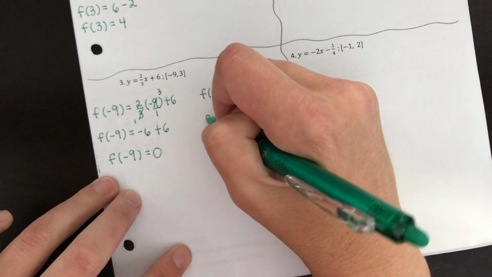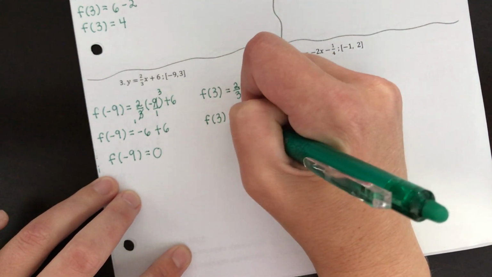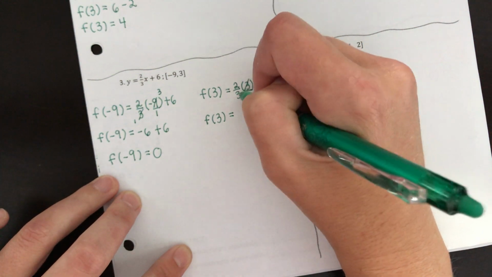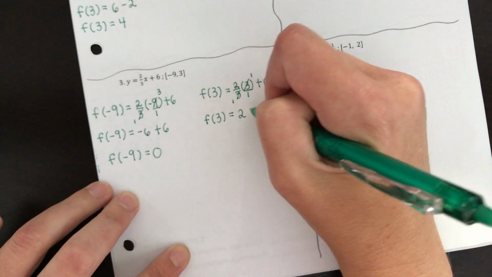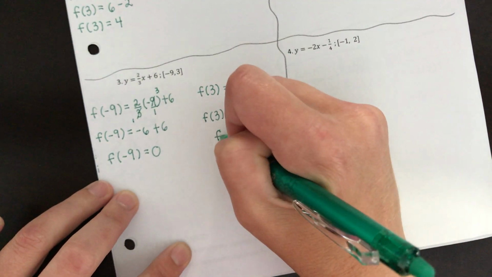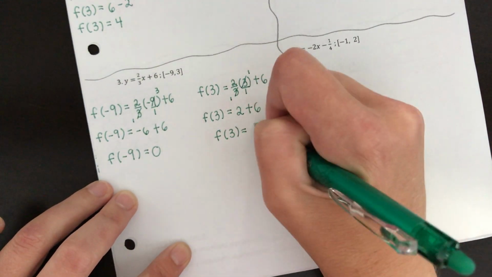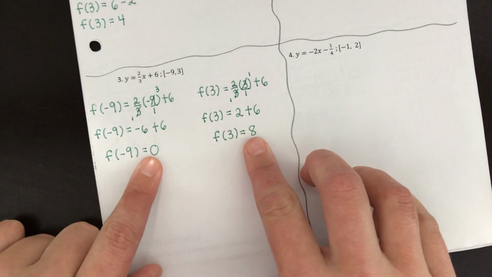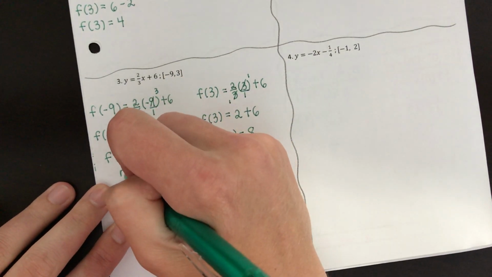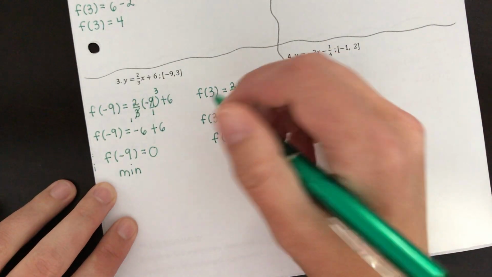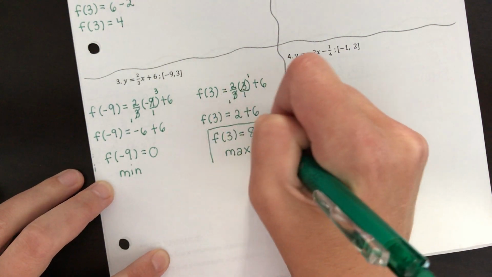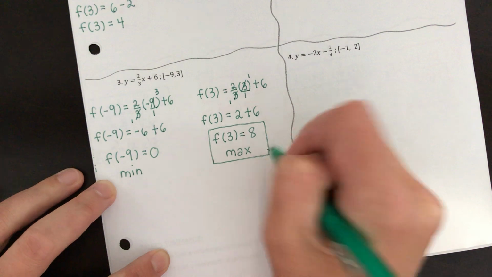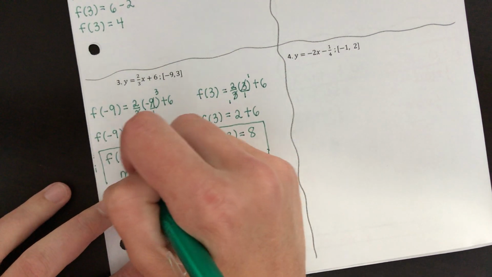And then here, f of 3 equals, this is over 1, and those actually just simplify to 1, so this just becomes 2 plus 6, which is 8. So f of 3 equals 8. Well, I wonder which one's your min and which one's your max. You guessed it. 0 is definitely lower than 8, so that's my min, and this is my max. Not terrible, right?